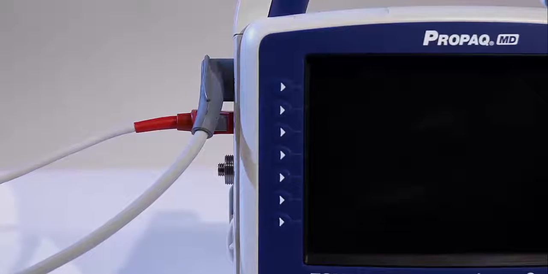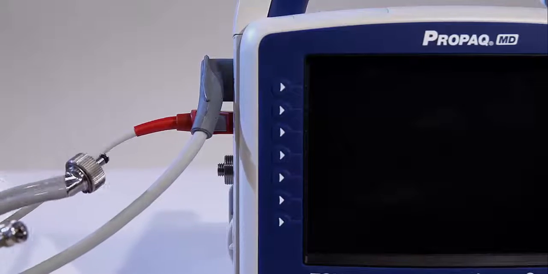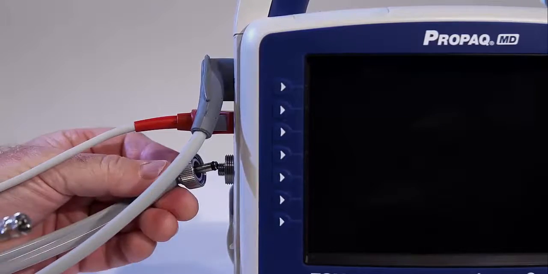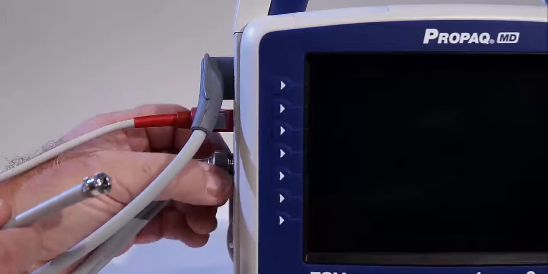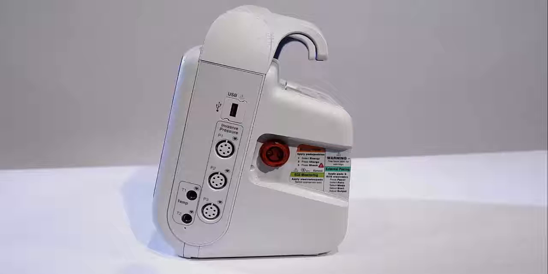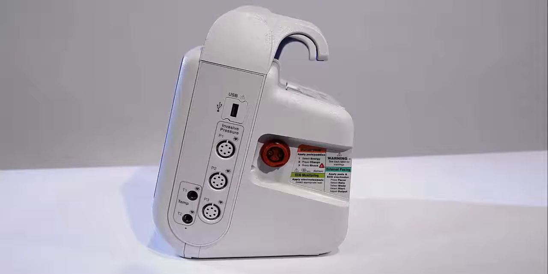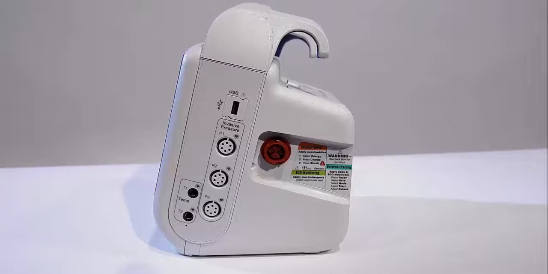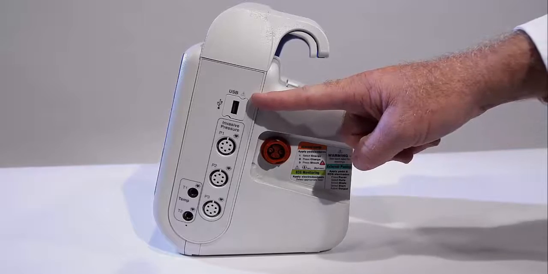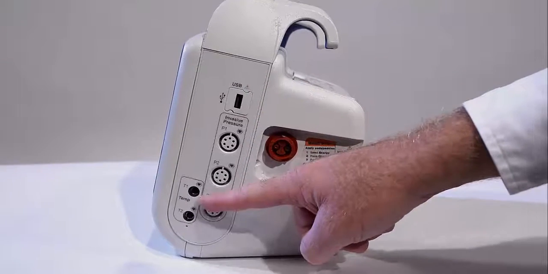The NIBP is designed to use both new dual-lumen hose and the older single hose originally used with the Propaq 206. The right side of the Propaq contains the ports for communications, critical care monitoring, and electrical therapies, including USB 2.0.